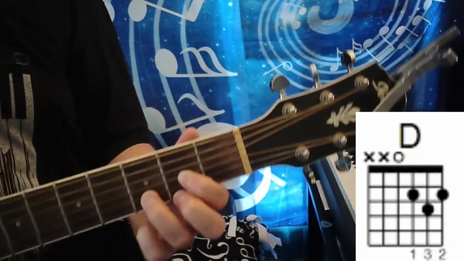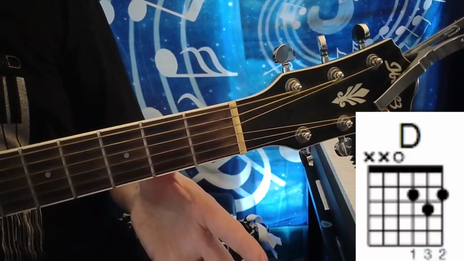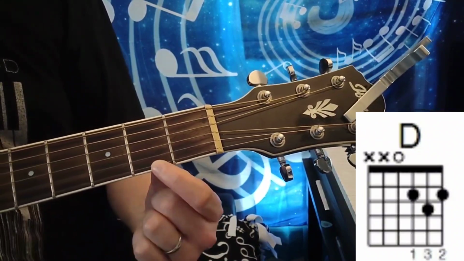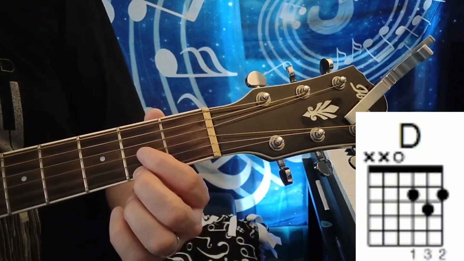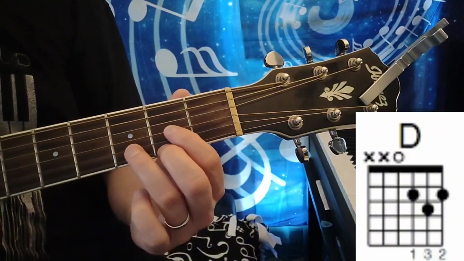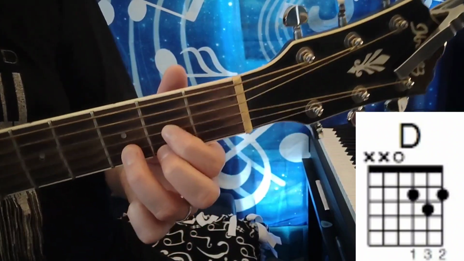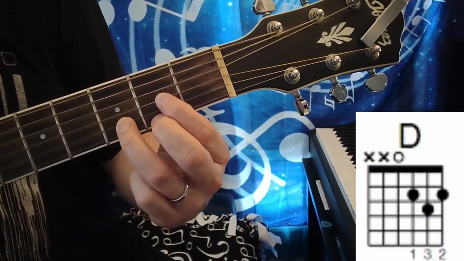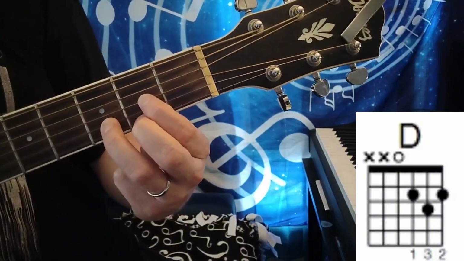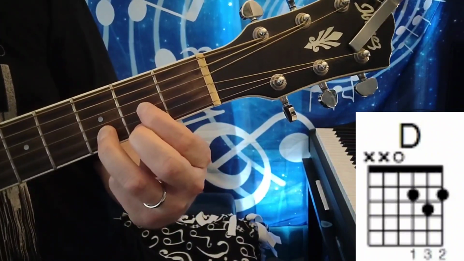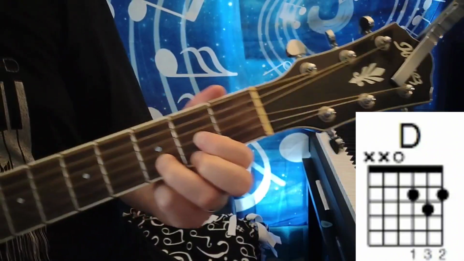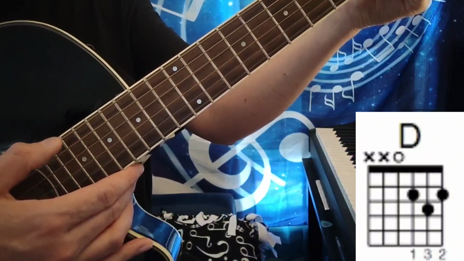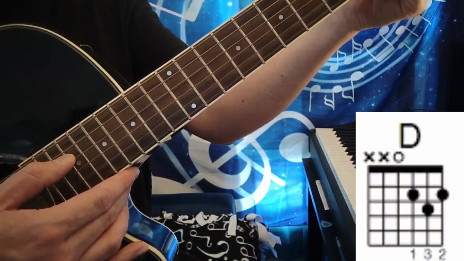Diagram on screen. Here's how we're looking, okay? We've got string 1, fret 2 there. We've got string 2, fret 3 right here. And then we've got string 3, fret 2. So everything is either on fret 2 or 3 on the first 3 strings of the guitar. We're also going to strum from the 4th string, okay? So this time we're avoiding the top 2 strings. We're only strumming 4, 3, 2, and 1.